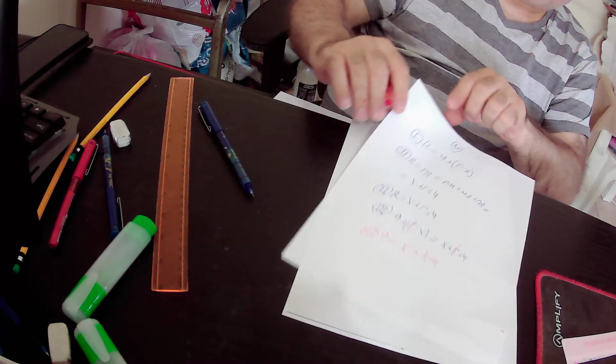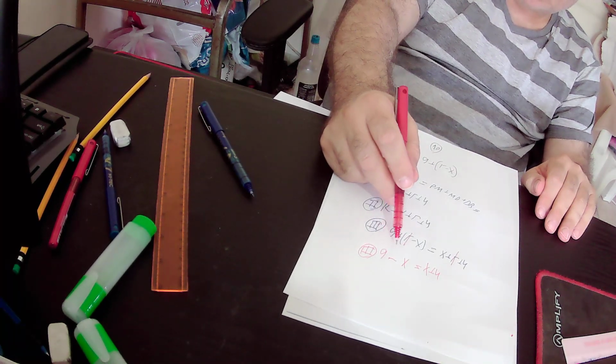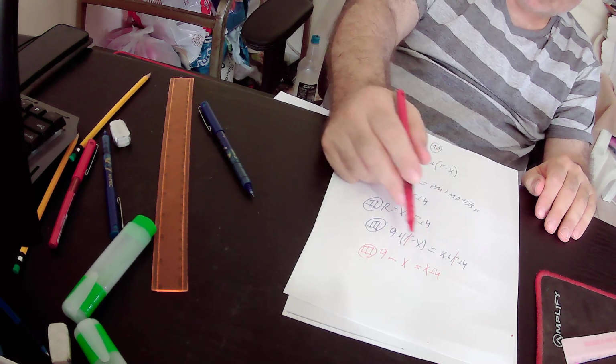After we cancel r, we got this equality that states that 9 minus x equals x plus 4.